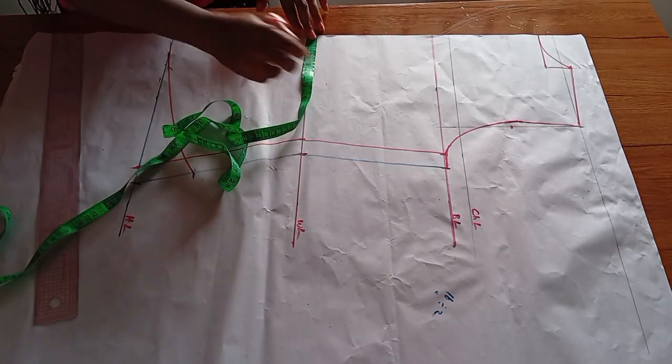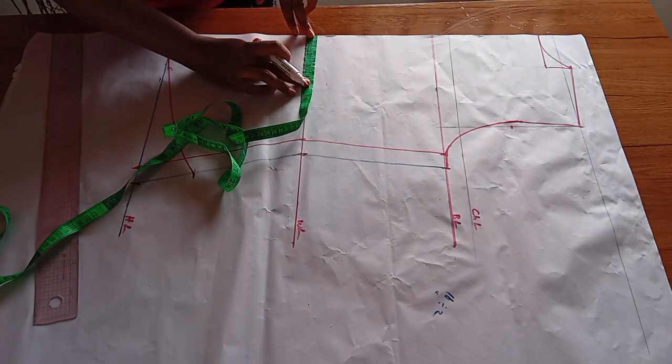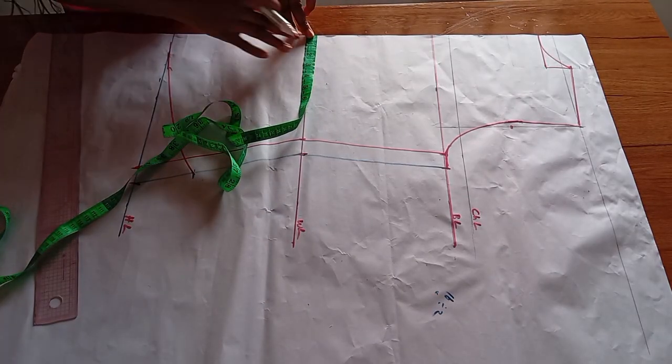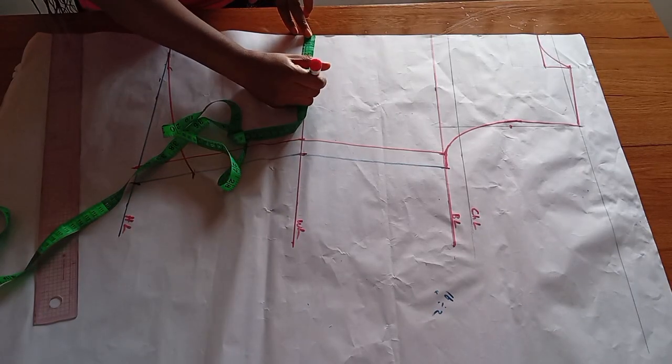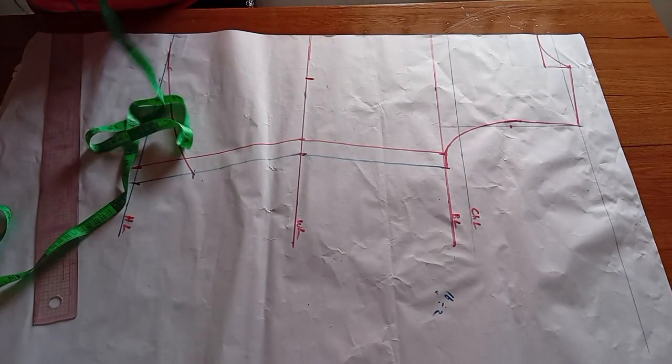So my nipple to nipple is 8 inches. So if you divide it by 2, it will give you 4. That's what you use to mark your line. Okay, your nipple to nipple.